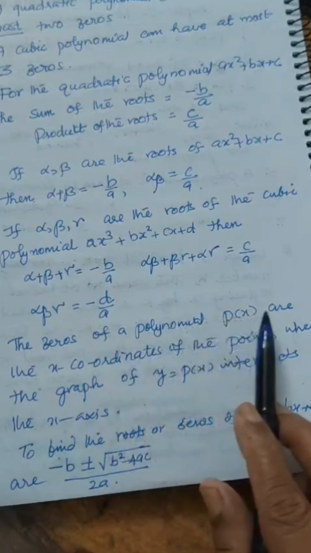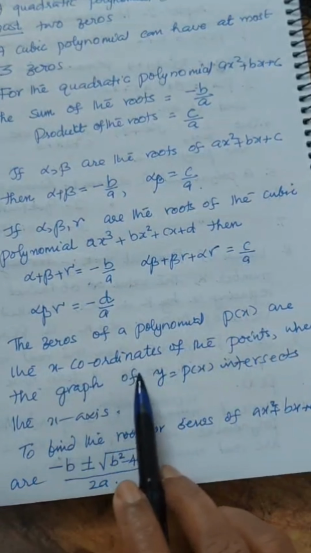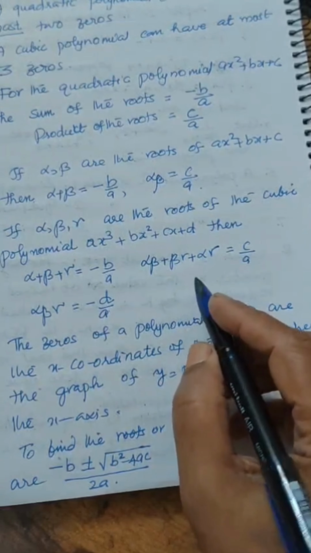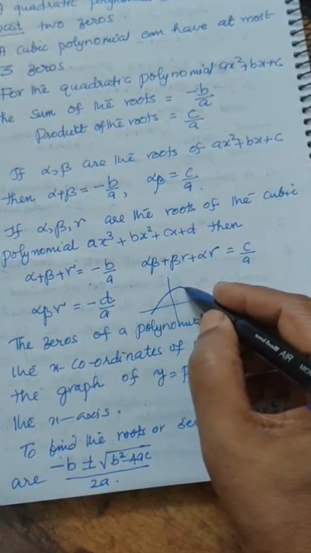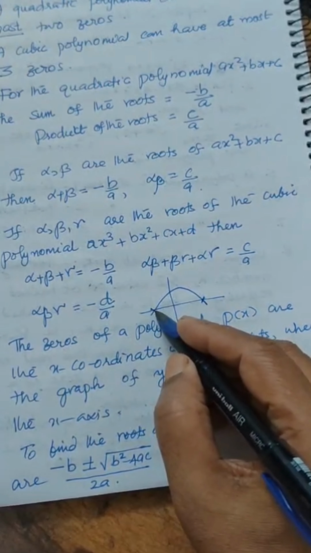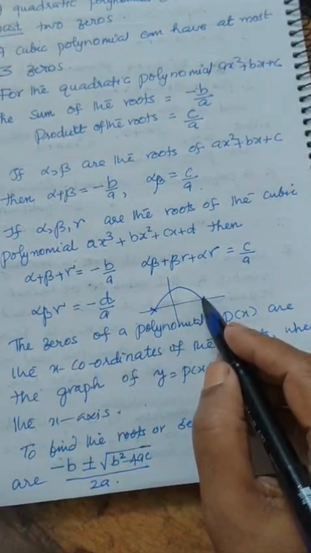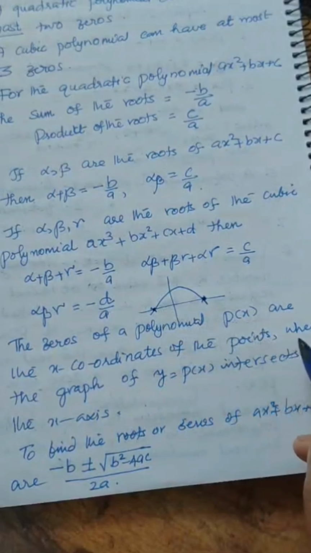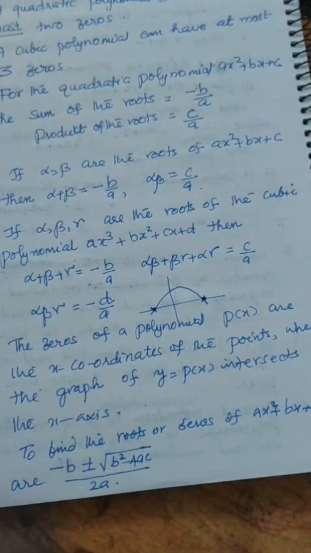Now the zeros of a polynomial p(x) are the x coordinates of the points where the graph of y equal to p(x) intersects the x-axis. Suppose a graph is here. Suppose this graph intersects the x-axis at these 2 points. Then the x coordinates of these points are the roots or zeros of this polynomial.